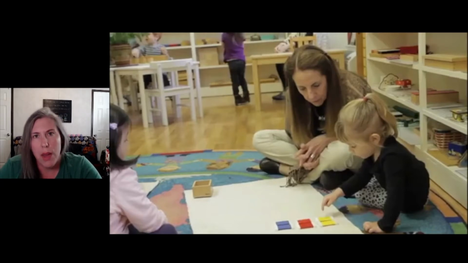So what's important about this? Developing the visual center of the brain is important. That's going to be important for language. And also, again, we're giving language with this. So the child's being exposed to language through the sensorial materials.